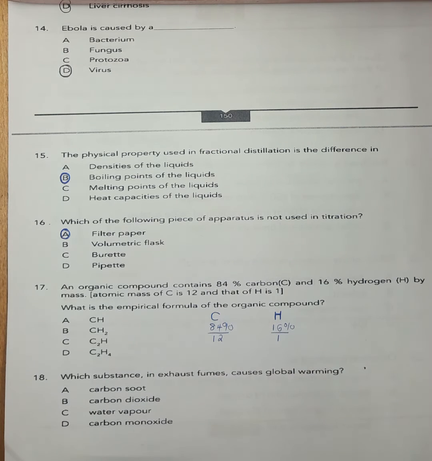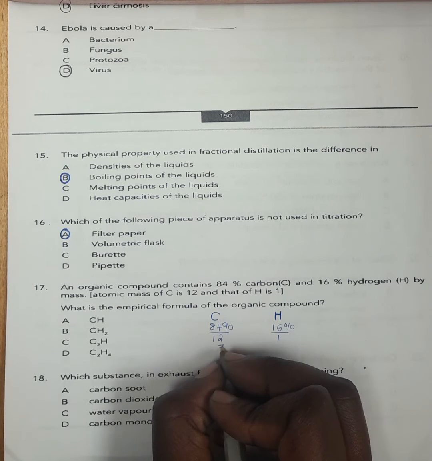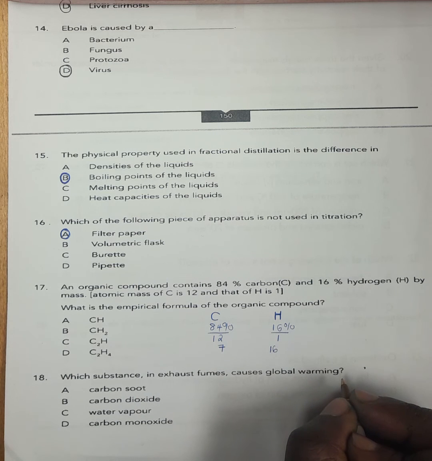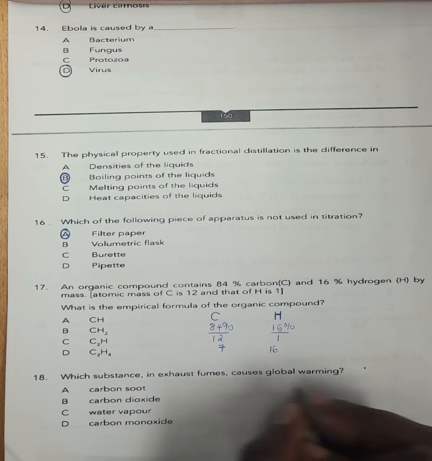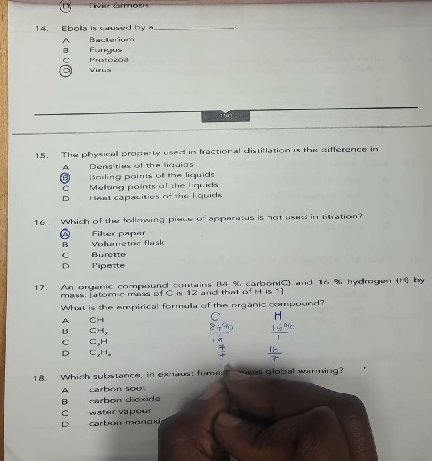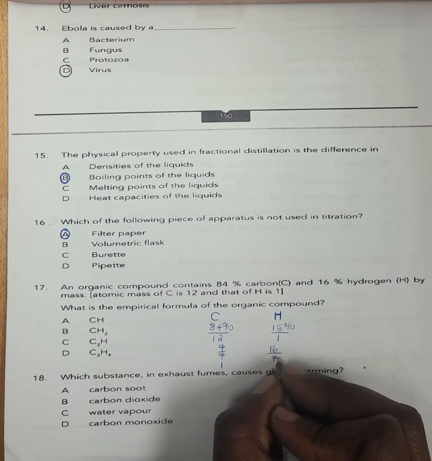So if we say 84 divided by 12, we are going to get 7. And then 16 divided by 1, we are going to get 16. And then after that, we divide by the lowest number of moles, which is 7. So 7 into 7, we get 1. 16 divided by 7, we are going to get 2.